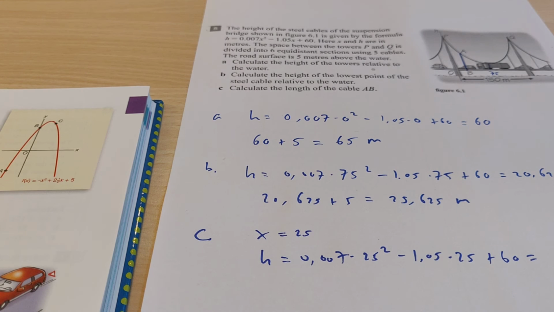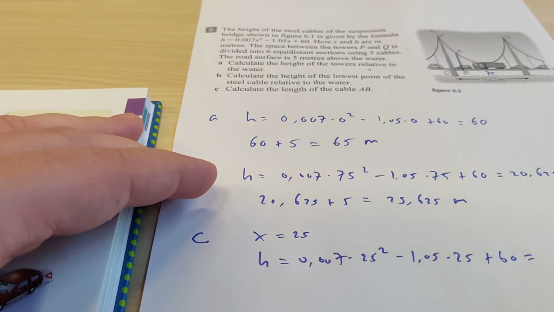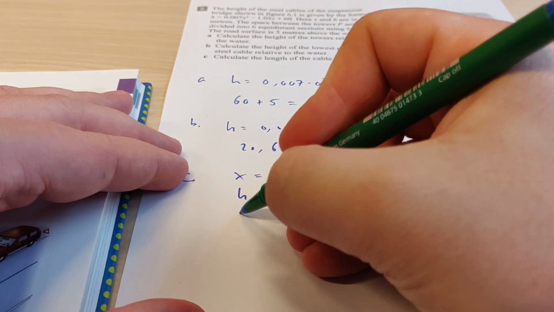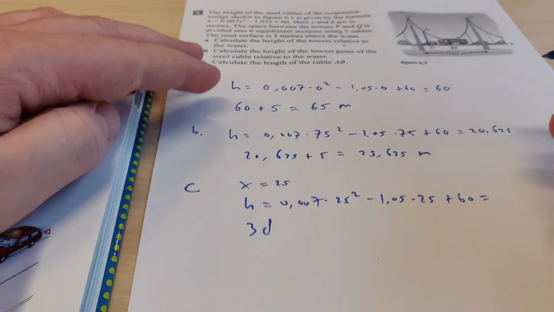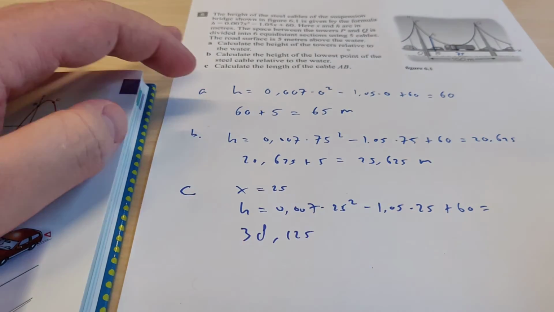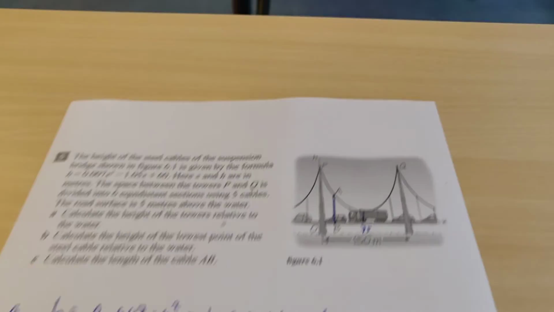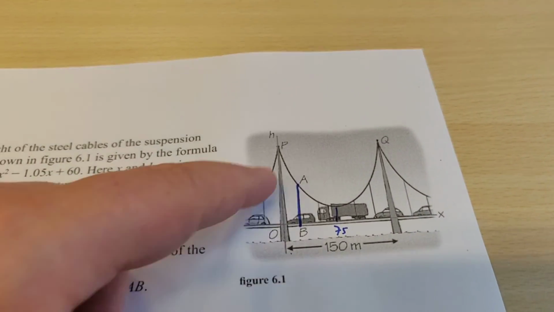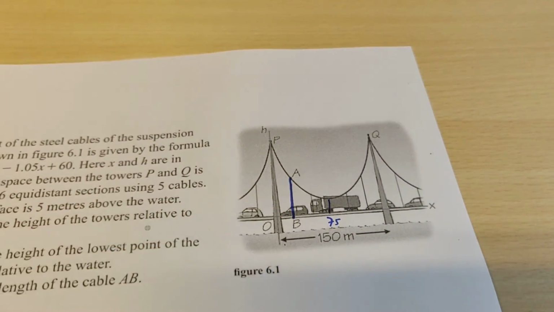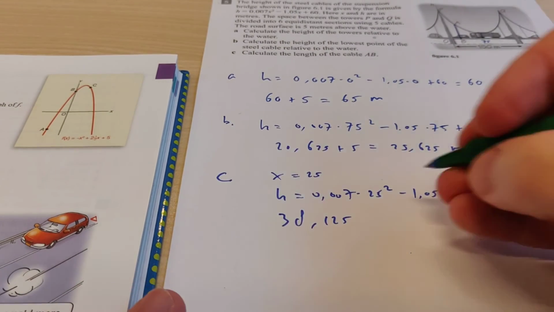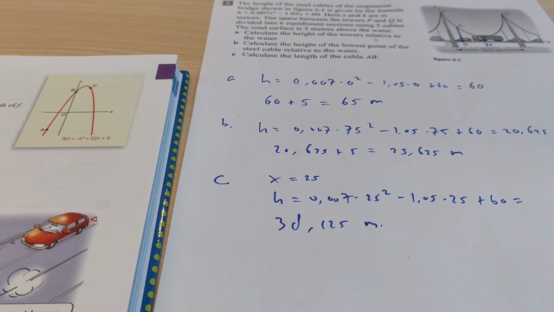Let me type this in real quick and see what we get. Then I get 38.125, and that's actually also the length of AB. We don't have to add 5 to it, because that would be if you want to know the distance compared to the water, but in this case we don't. So it's just 38.125 meters, and that's the answer for 5C.